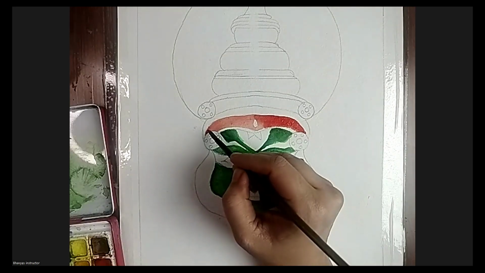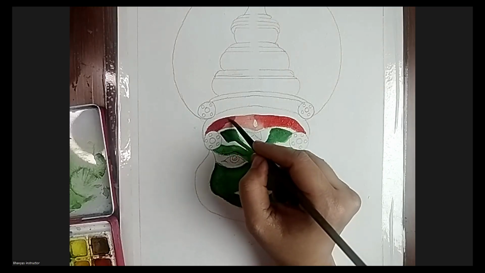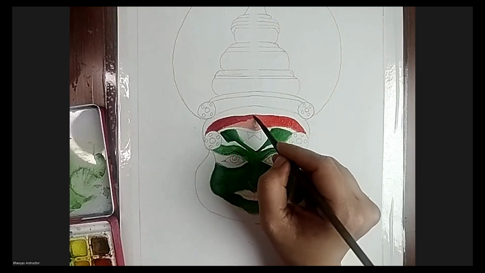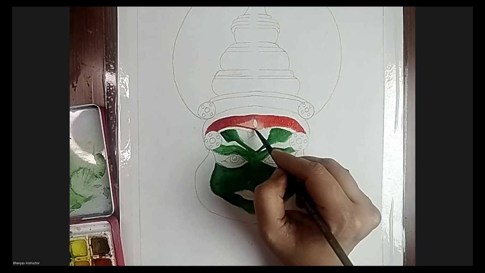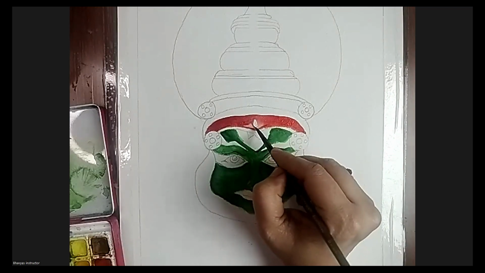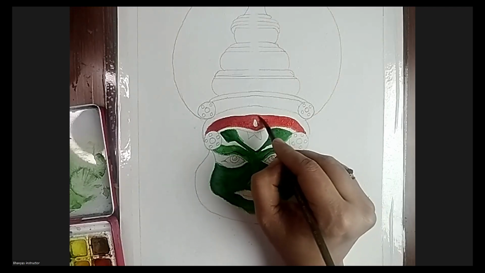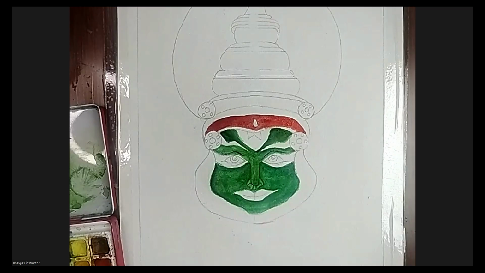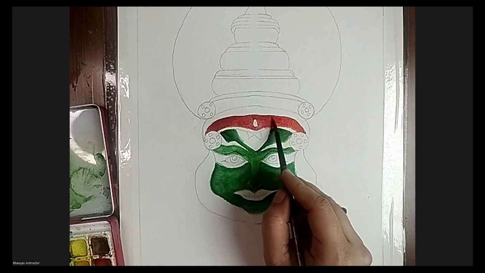On top of the red color, again apply the second layer. Let it dry and then you apply the second layer.